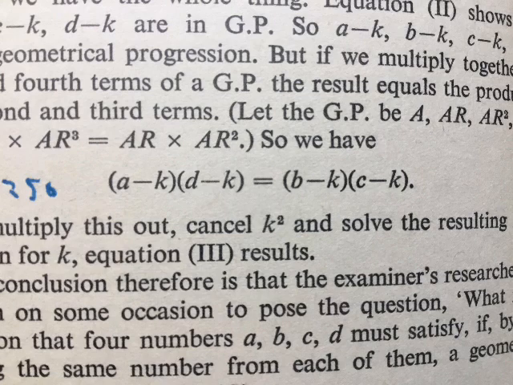The problem can then be stated as follows. If (AC minus B squared) divided by (A minus 2B plus C) equals k1, and (BD minus C squared) divided by (B minus 2C plus D) equals k2, prove that (AD minus BC) divided by (A minus B minus C plus D) equals k3.